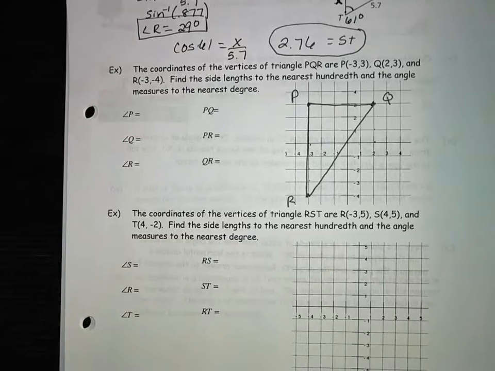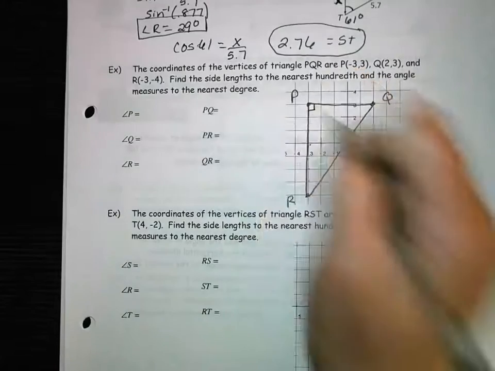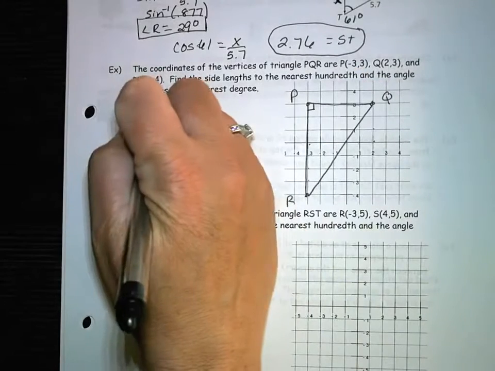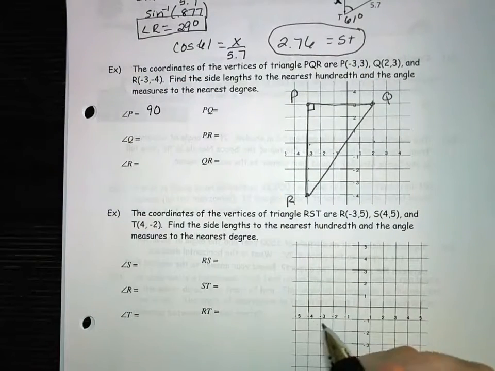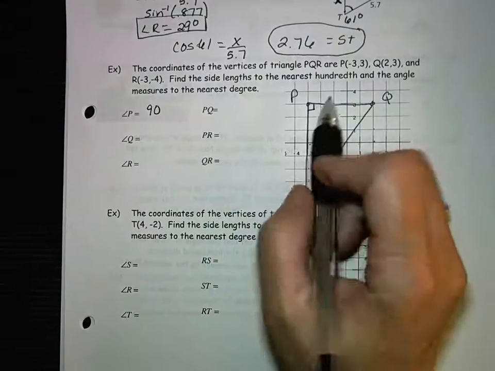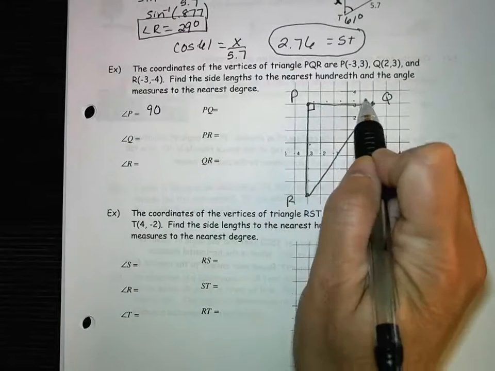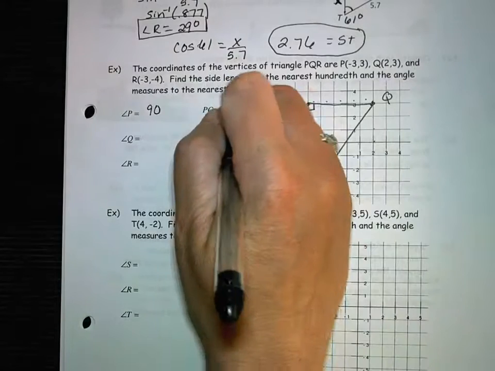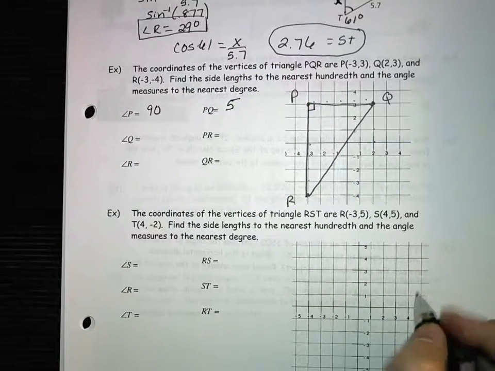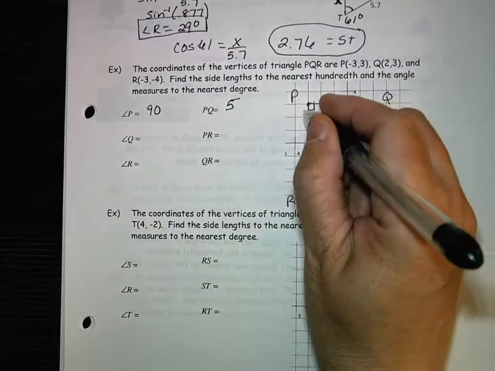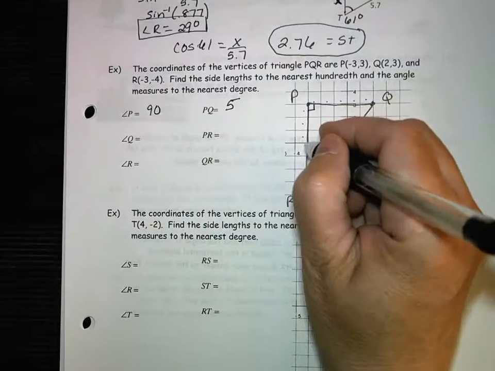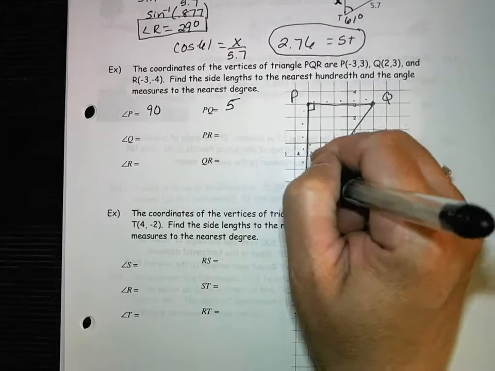Now 3 of these are pretty easy to figure out. Angle P is our right angle, so that's 90. PQ we can just count off. 1, 2, 3, 4, 5. So PQ is 5. PR is 1, 2, 3, 4, 5, 6, 7.